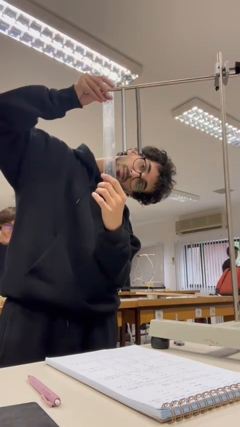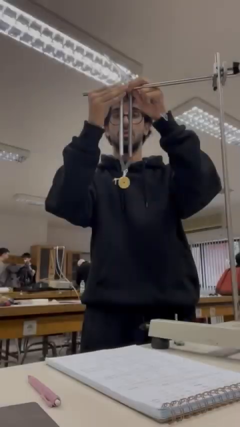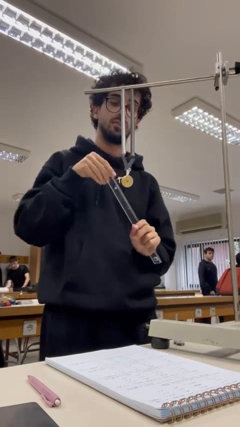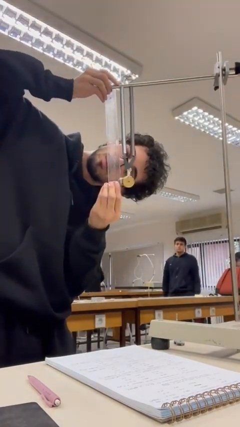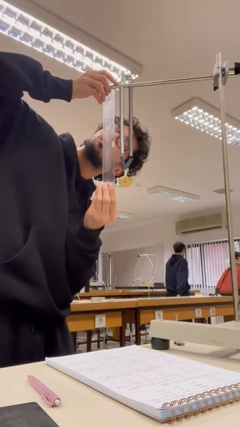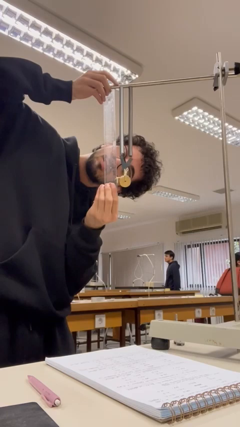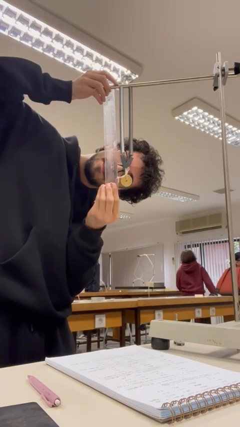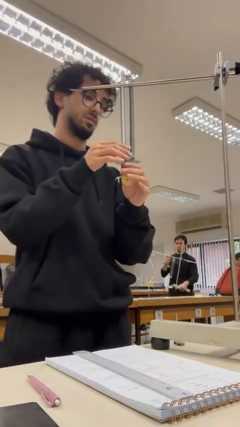Overall, my results strongly supported the theoretical background of the experiment. As expected, the series connection produced a smaller equivalent spring constant, while the parallel connection produced a much larger one. The experimental results were close to the accepted values, and the percentage errors were reasonable. This shows that Hooke's law and the theoretical formulas for combining springs were well verified by my measurements.